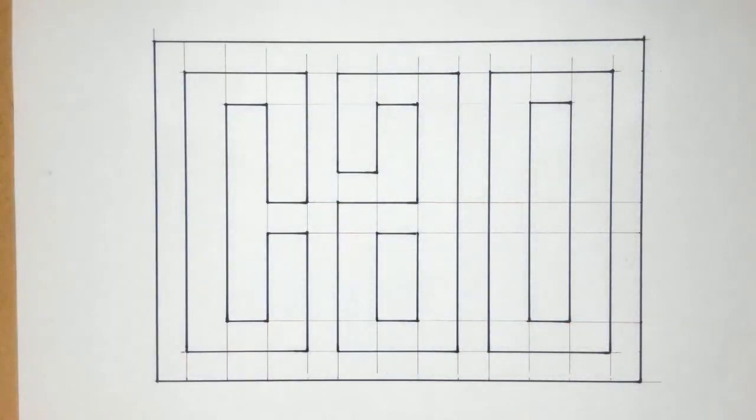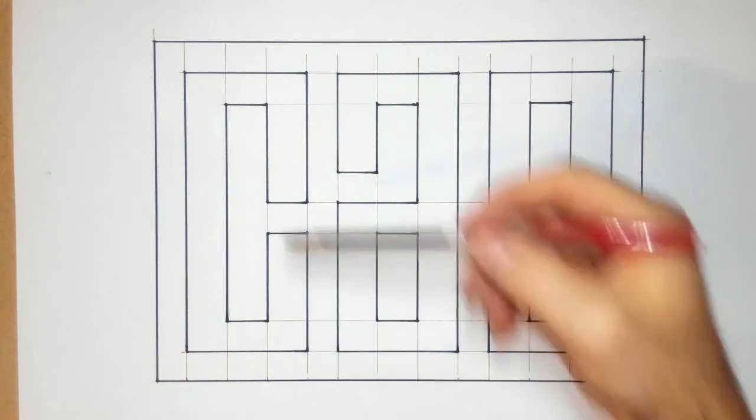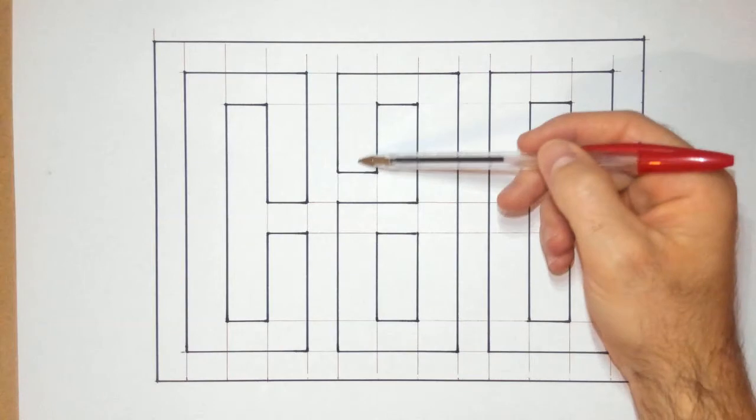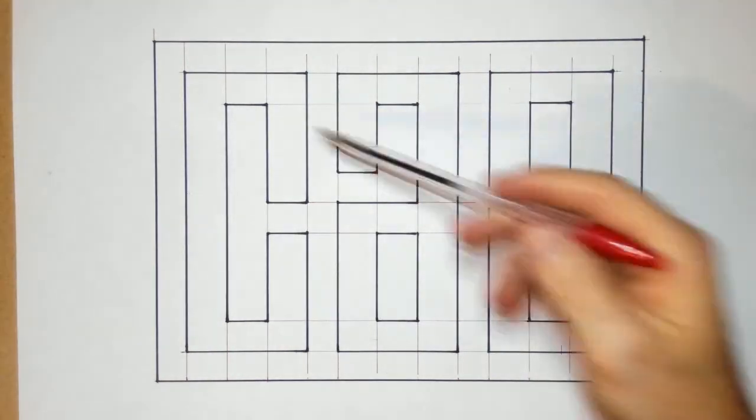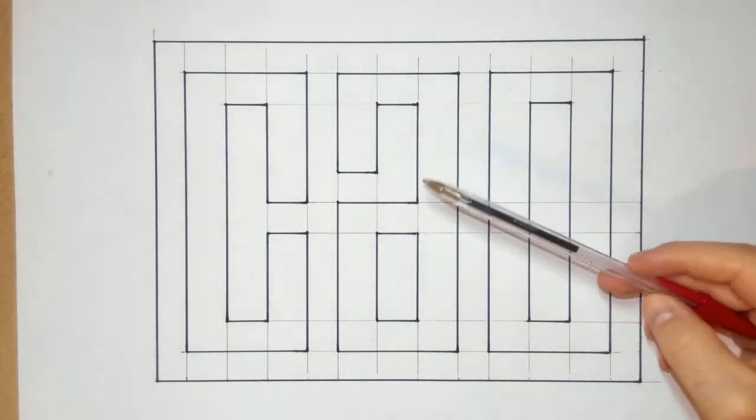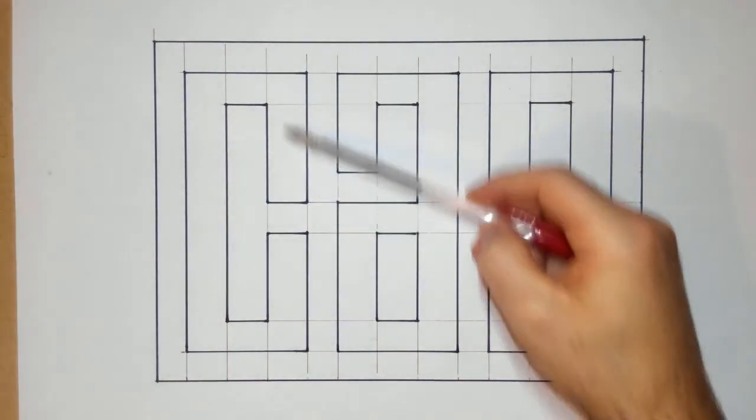Okay, so there you have it. There is the CAO logo completed, where we have the C here, and then the A, which is probably the trickiest one, and then the O, which was the easiest one. The C was in the middle, so when this was the hardest, this was the easiest, this is the one that was in the middle.